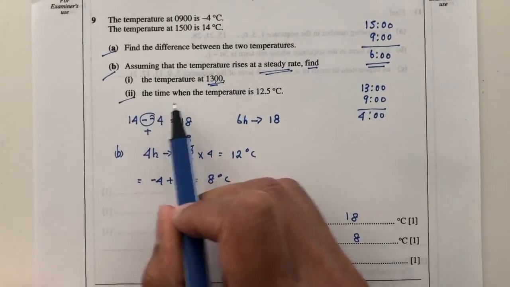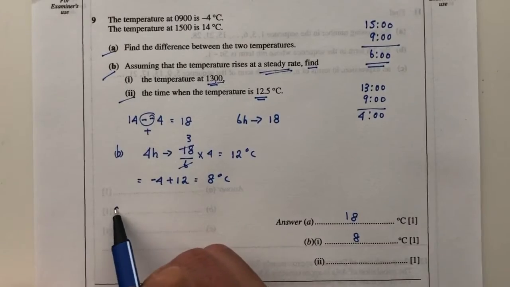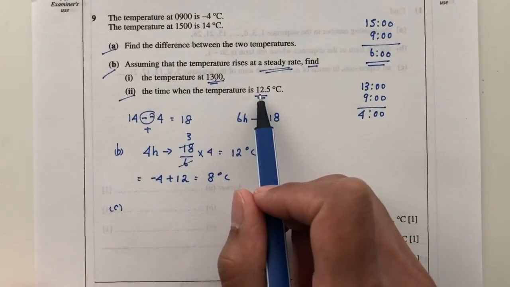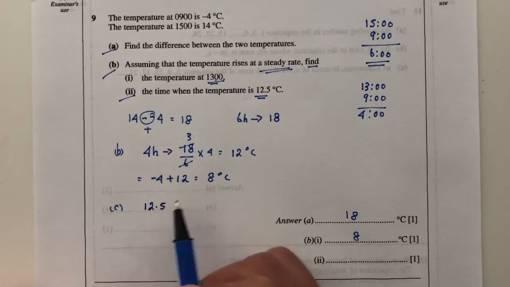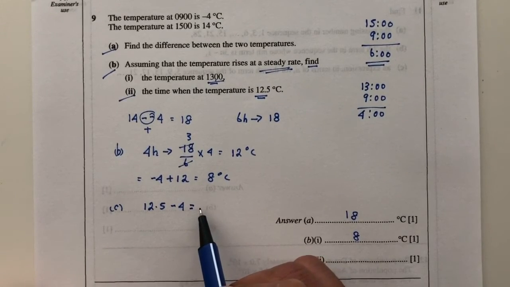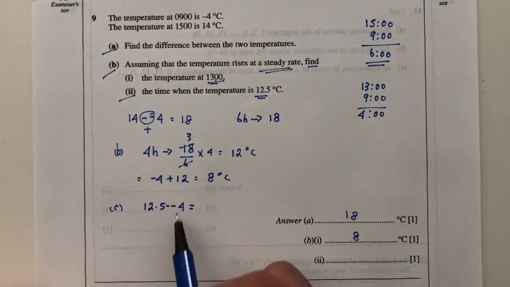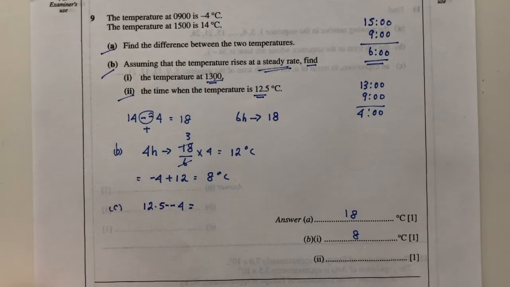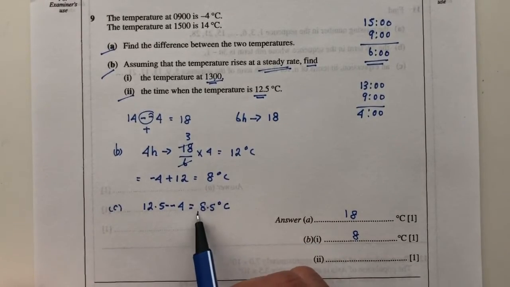So part 2, the time when the temperature is 12.5 degrees Celsius. Let's do the same method here. For it to move from -4 to 12.5, how much must it move by? So 12.5 minus -4, because it's -4 already. That will give me 8.5 degrees Celsius. So it moves by 8.5.